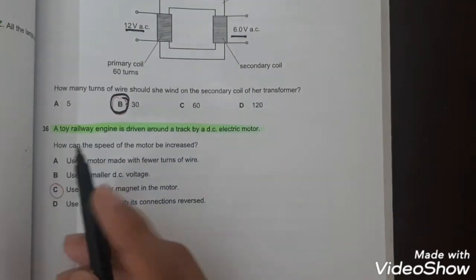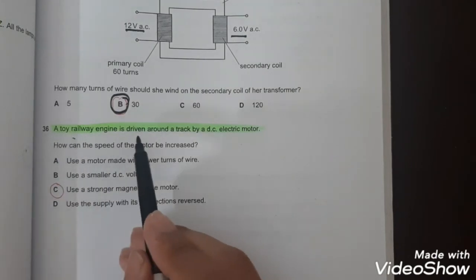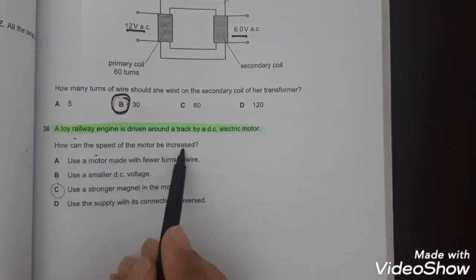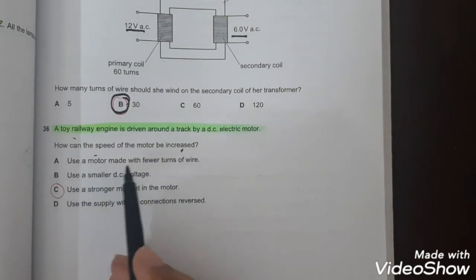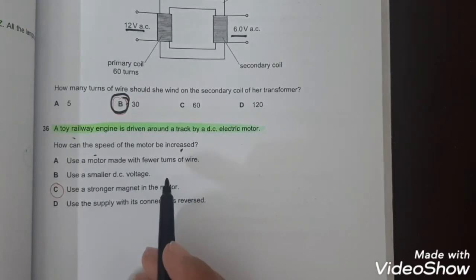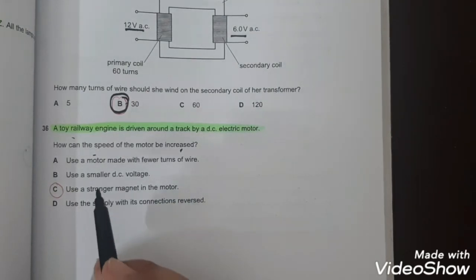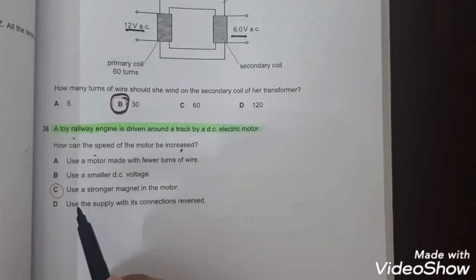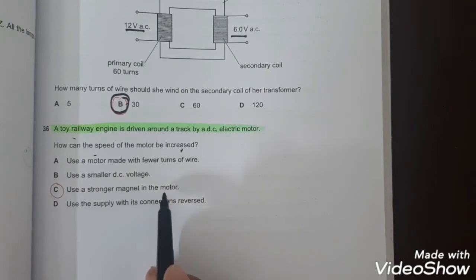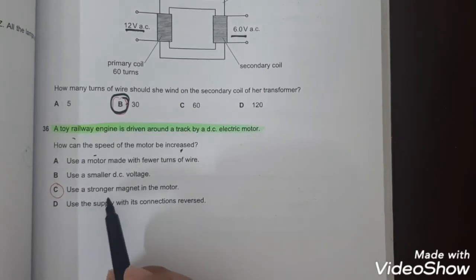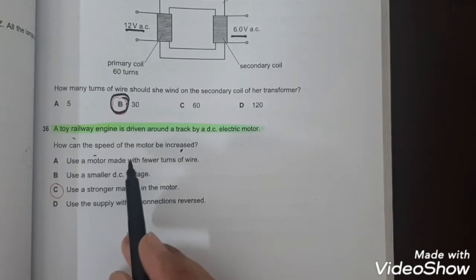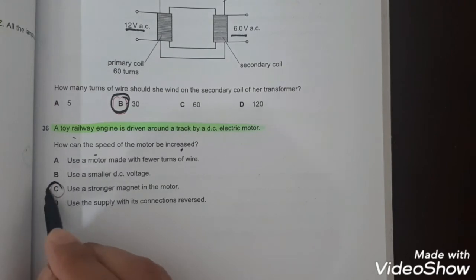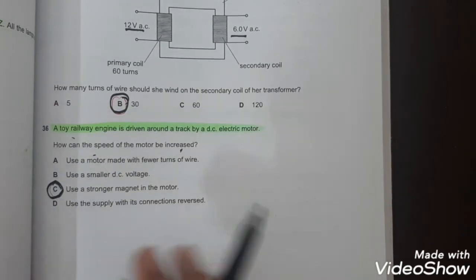Then question 36 states a toy railway engine is driven around a track by a DC electric motor. How can the speed of the motor be increased? First is use a motor made with fewer turns of wire, which is wrong. This will not increase the speed, this will decrease the speed. Use a smaller DC voltage, which is also wrong because this will decrease the speed. And then C is use a stronger magnet in the motor, which is correct because a stronger magnet will increase the speed of the motor, and so it will be driven faster around the track. So C will be the correct answer for question 36.